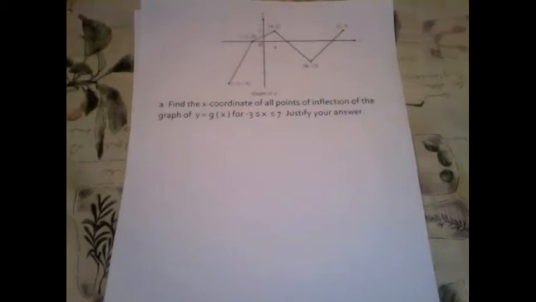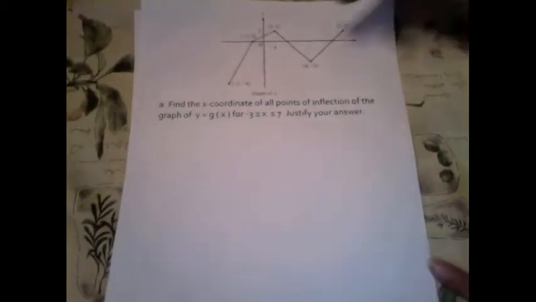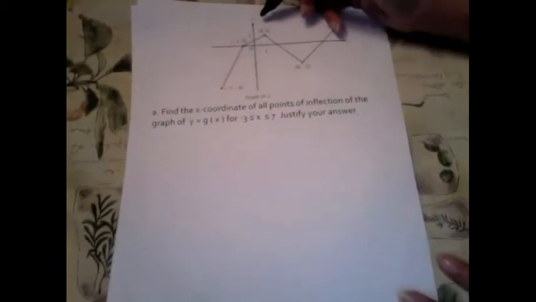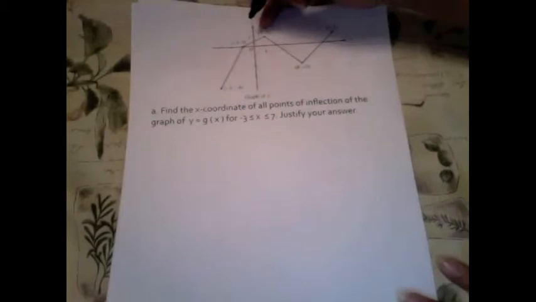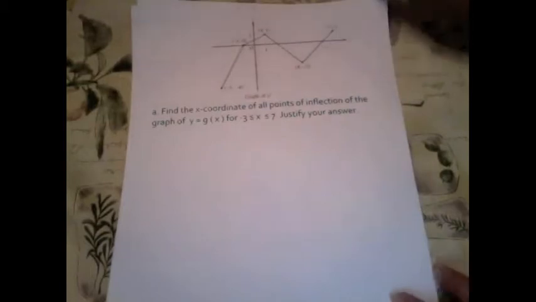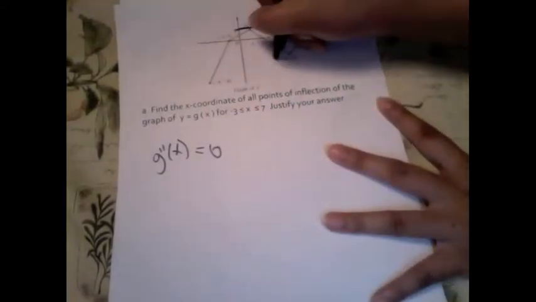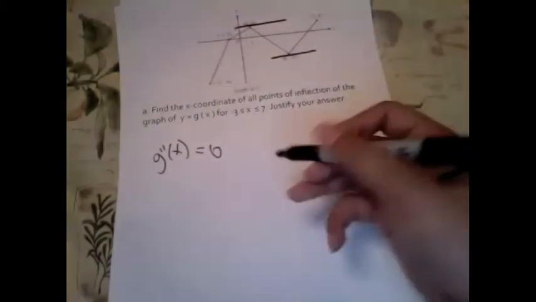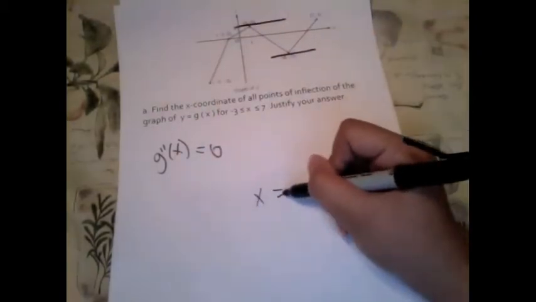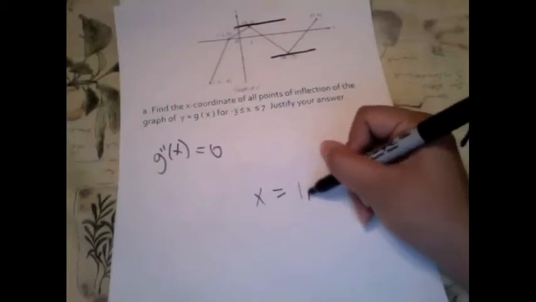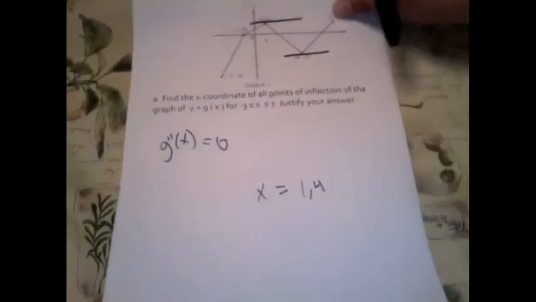So to find that, use the graph, and any place where the slope of the tangent line equals 0, that's where an inflection point would be. So whenever the second derivative of g of x equals 0. So that would be at the maximum and minimum, so that would be here and here. So x equals 1 and 4 are inflection points.